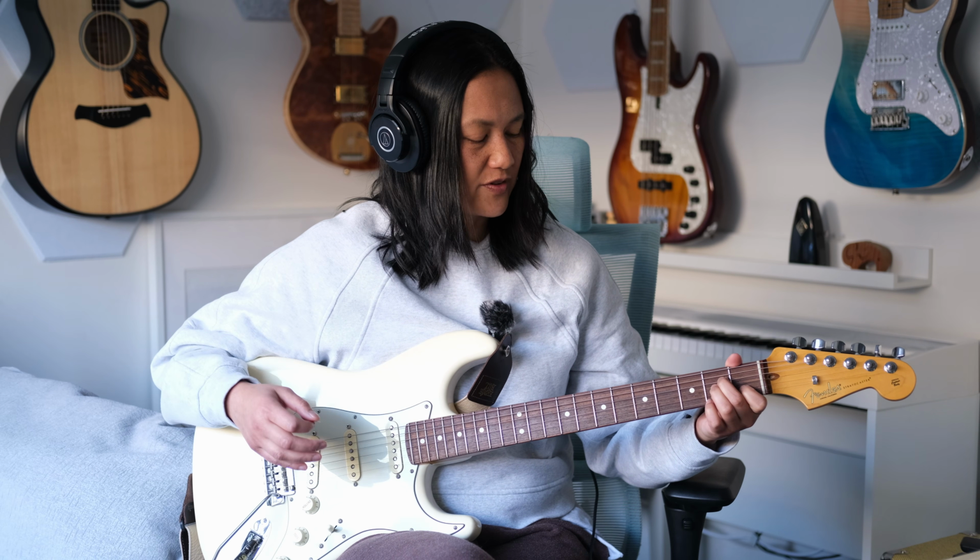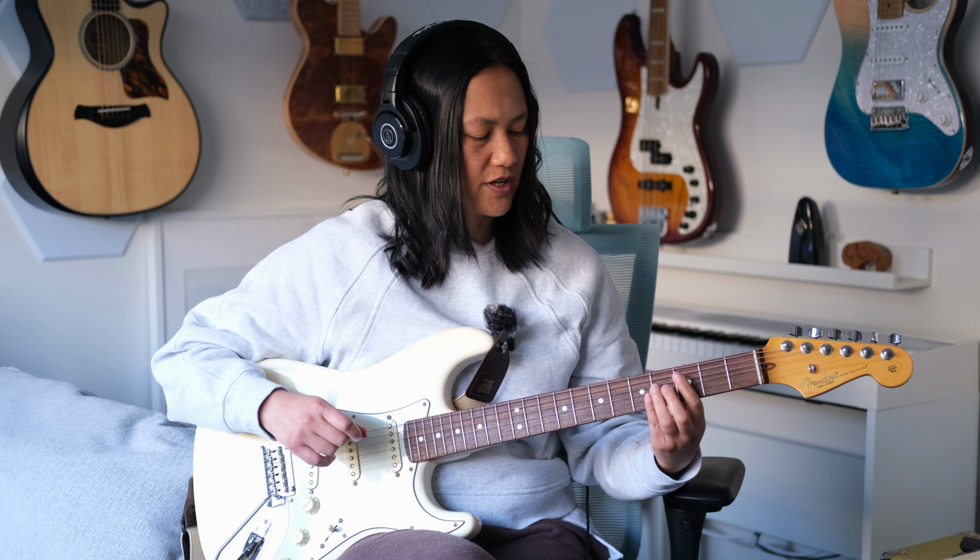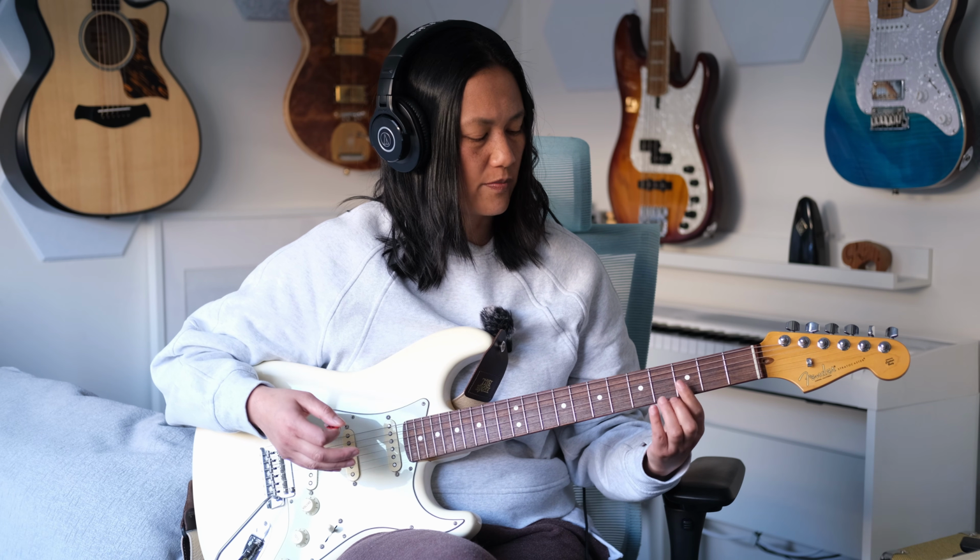Now, some people might have noticed, if you watched my last video where I did the C major chord formula, that they're actually the same chords. That's because C major and A minor are relative to each other. C major is the relative major to A minor, and A minor is the relative minor to C major.